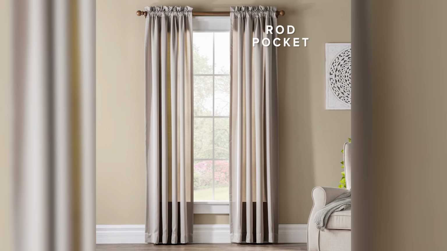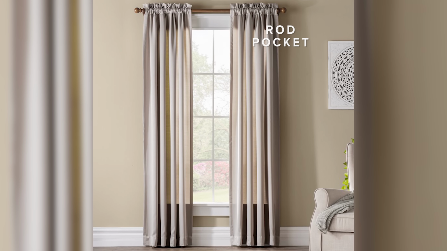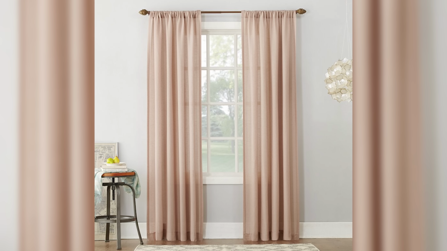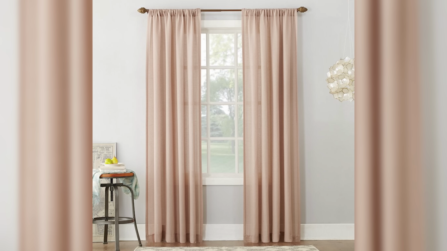Rod pockets hang from a rod that's inserted in a channel on the top of the curtain. The combination of lush fabric with a substantial rod looks really elegant in a formal room, while the lightweight fabric softens the space it's in. Rod pockets are a little bit harder to slide on the rod, so if you know that you'll be using the curtains a lot, this might not be the right choice for you.